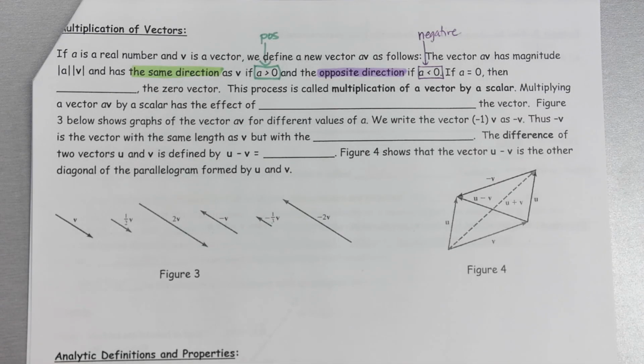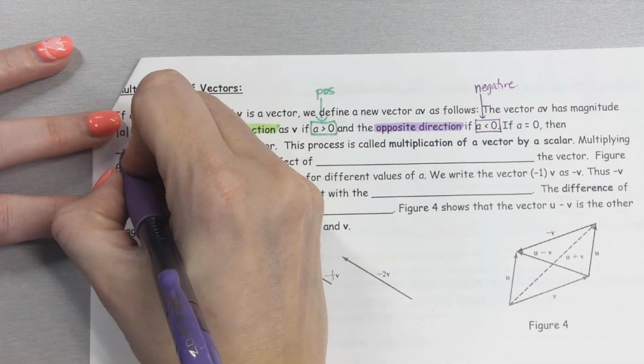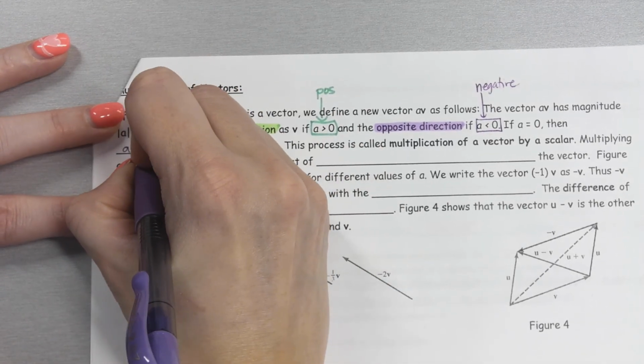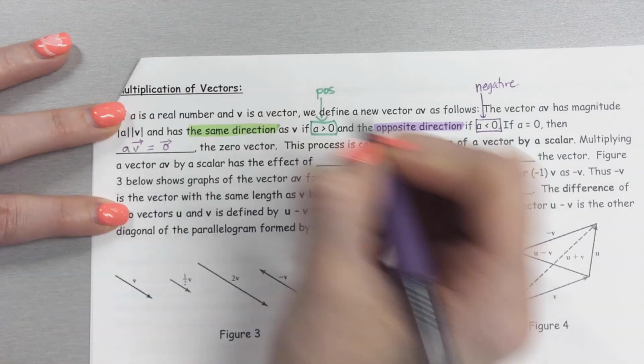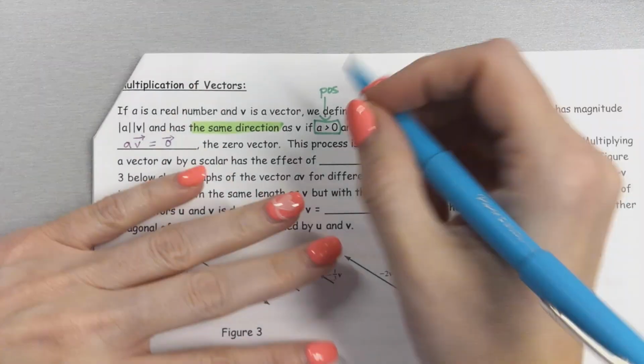And then if your value of A is 0, then you're going to get the 0 vector. So the way you would write this is A times the vector equals the 0 vector. And then that process is just called the multiplication of a vector by a scalar. When you multiply a vector by a scalar, it has the effect of either stretching or shrinking.